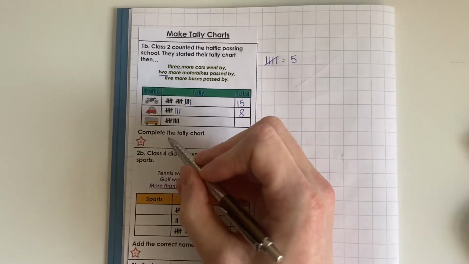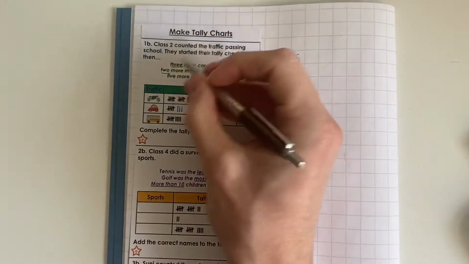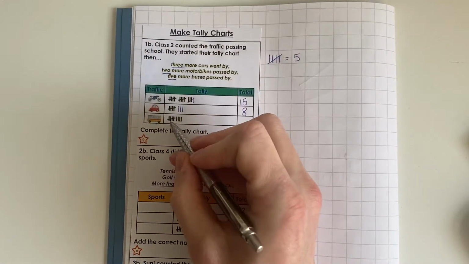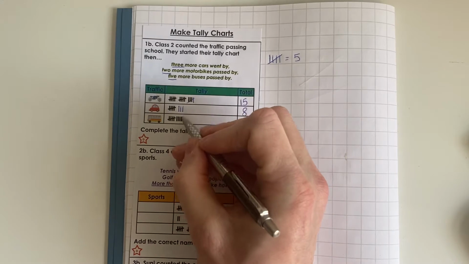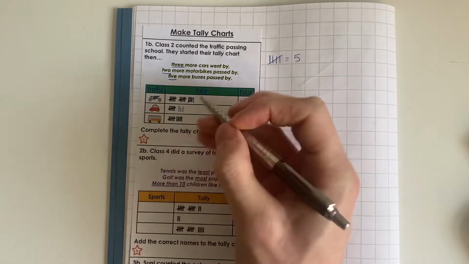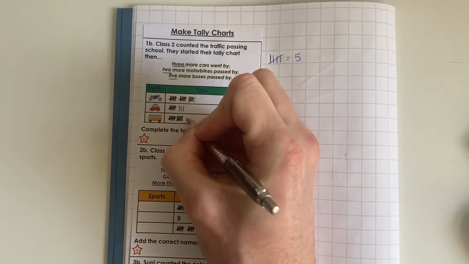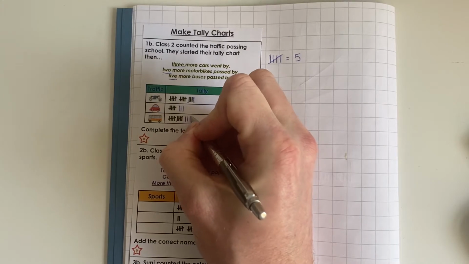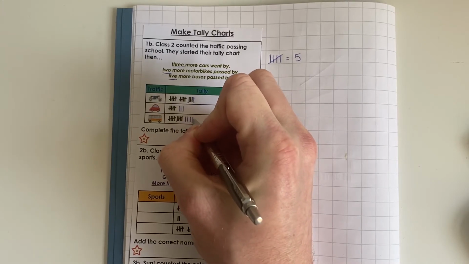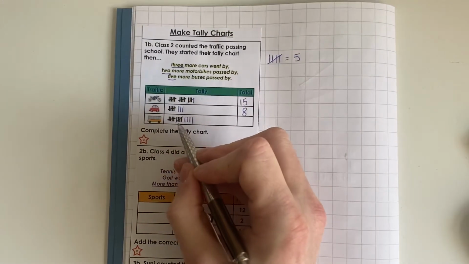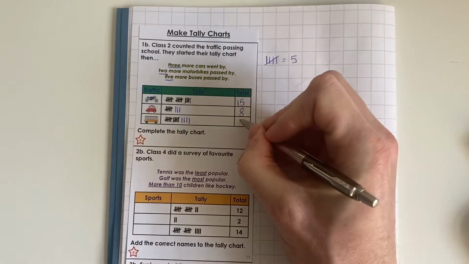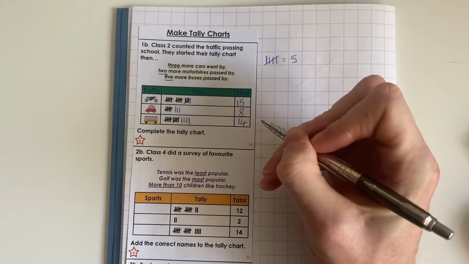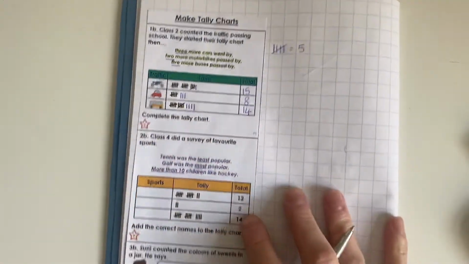And the last one here, it says 5 more buses passed by. So we've got 5 here and 4 there. So we can only add 1 more to this because then we'll make a gate. So we've got 1. We've got to add 2, 3, 4, 5. So we've got 5, 10, 11, 12, 13, 14. So we've completed the tally chart there.